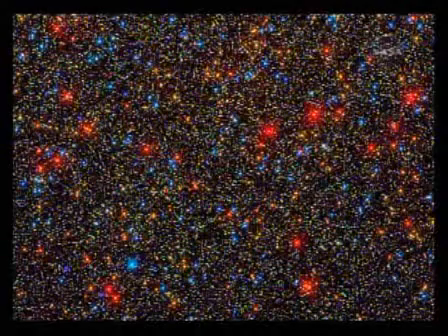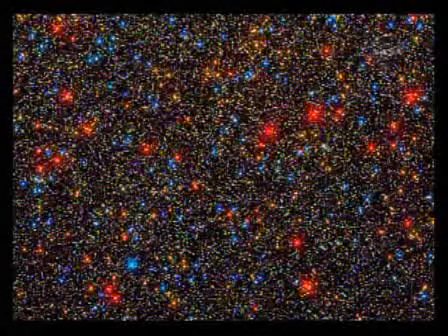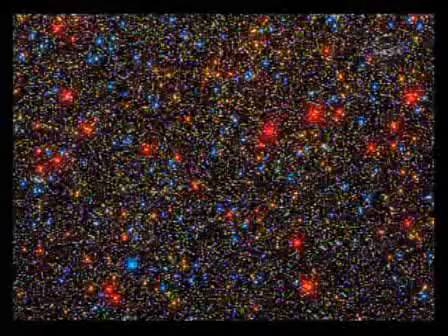This is a picture of a gigantic star cluster in our own galaxy. It's called Omega Centauri. It contains about 10 million stars, and we're only seeing a very small piece of it here. These are all old stars. They're about twice as old as the Sun. And you can see they fall into three different color classes.